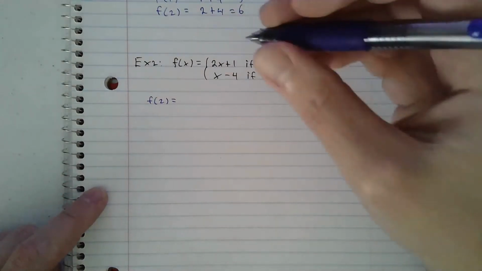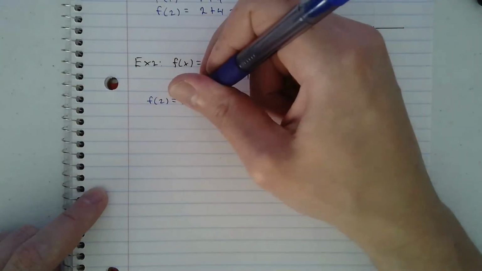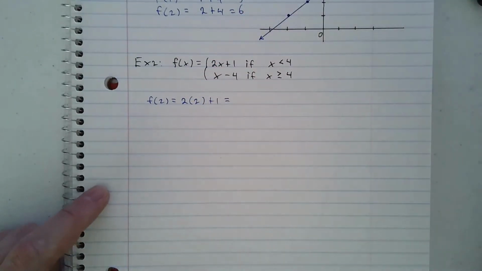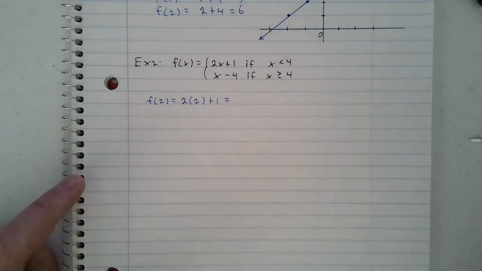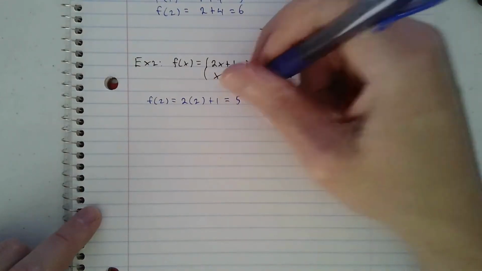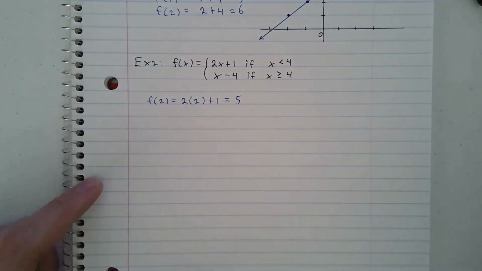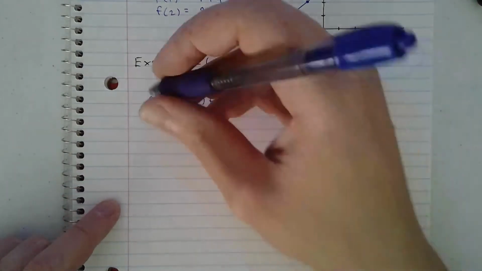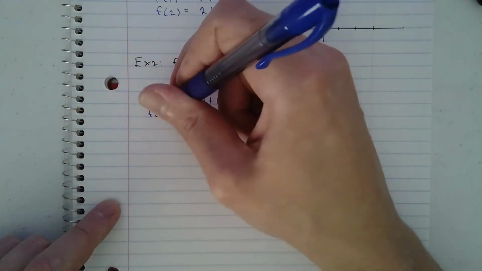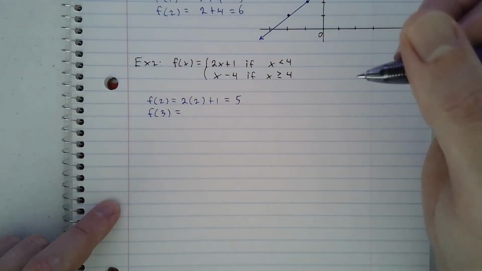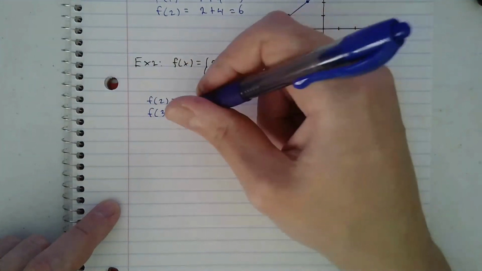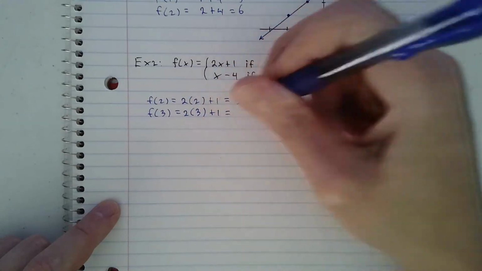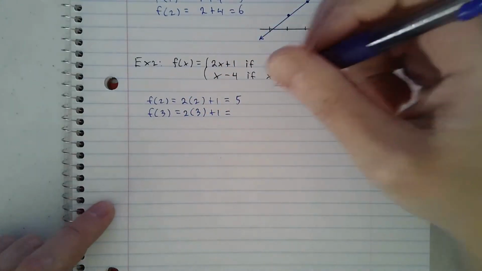We plug in 2, we have to multiply that by 2 and add 1. So that gives us 5. Next number that is less than 4 would be a 3. Two times 3 plus 1 is 7.